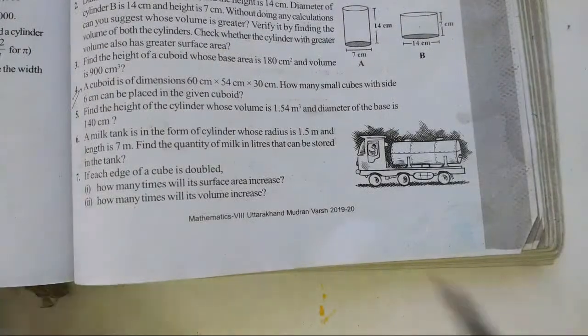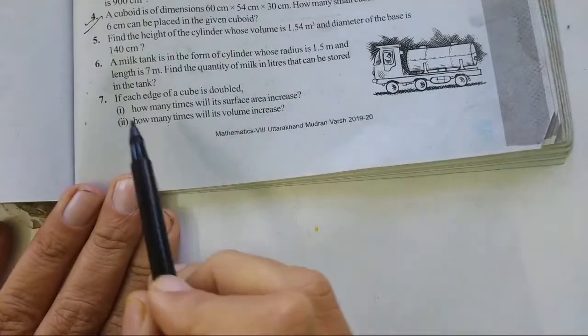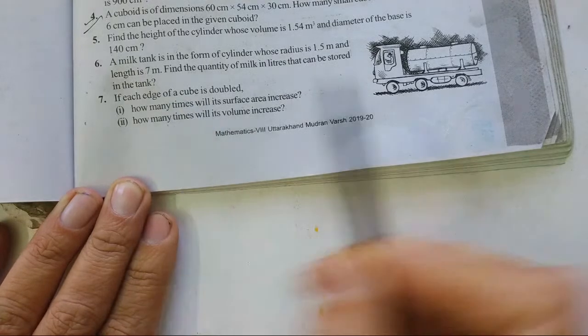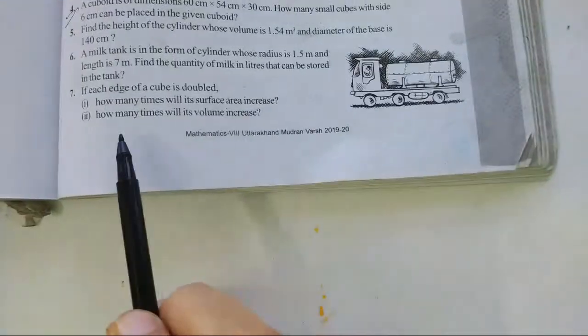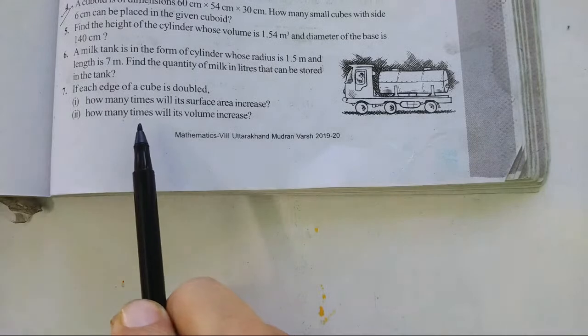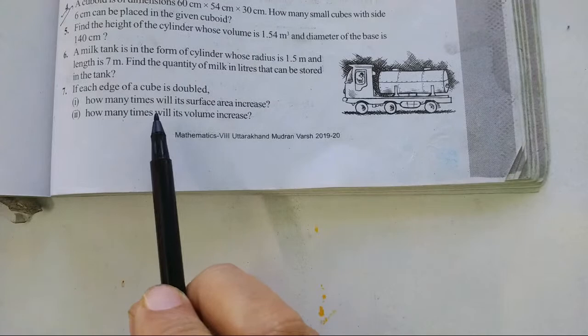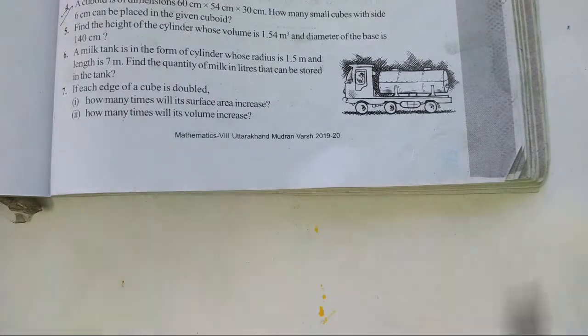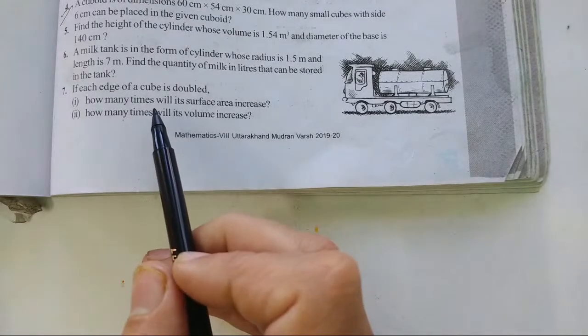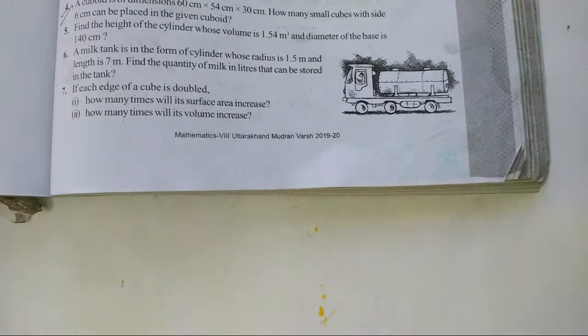In the next question, there is a figure given, a tank again. If each edge of a cube, this was the tank question. The last question of this page is, there is no measurement given, but how many times will the surface area increase if the edge of a cube is doubled? If we double the edge of a cube, what will happen? This is a cube question. So if you double the edge of a cube, how many times will the volume increase?